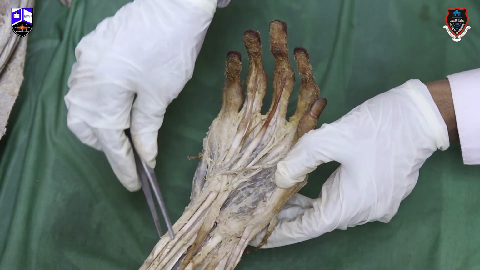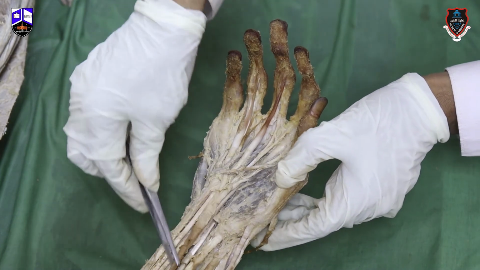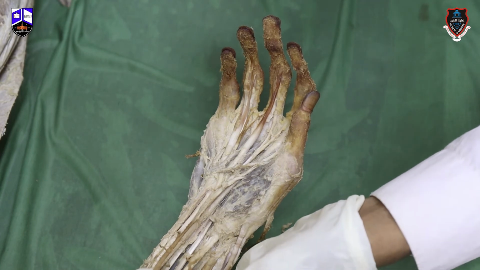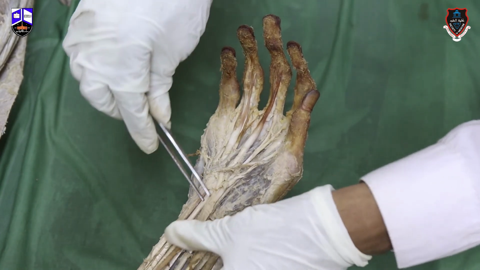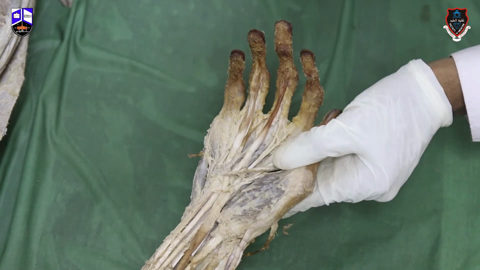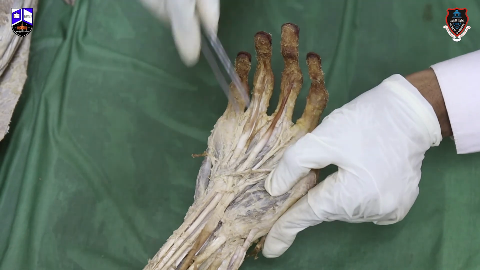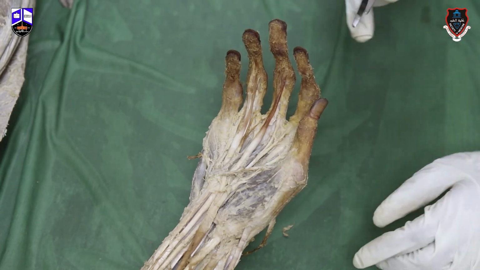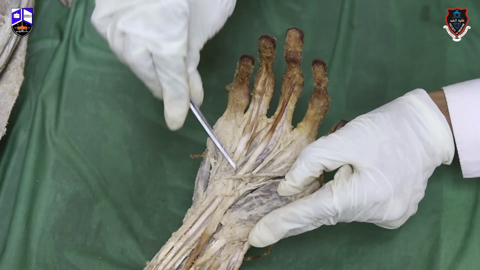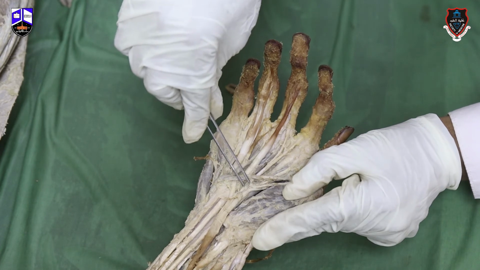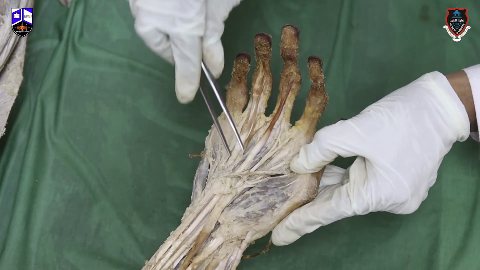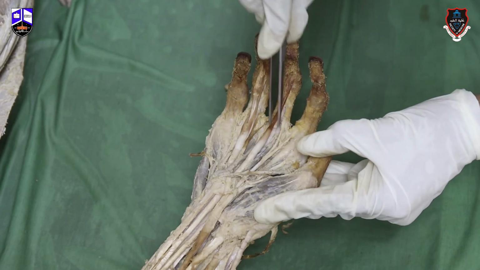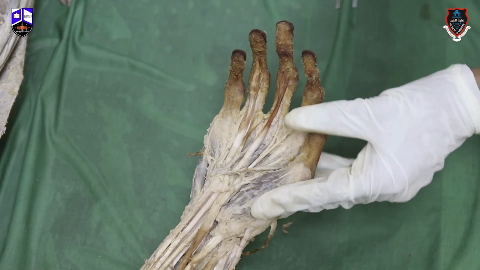Our second structure is this nerve, which is the median nerve. The median nerve passes below the flexor retinaculum, and it is one of the contents of the carpal tunnel. After passing the carpal tunnel, it gives a muscular branch and digital branches for the 3.5 fingers.